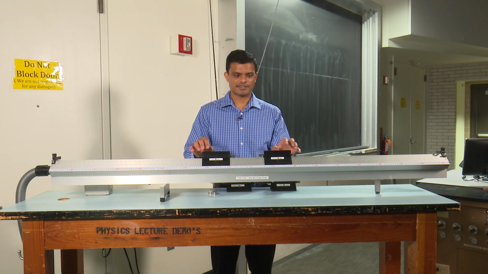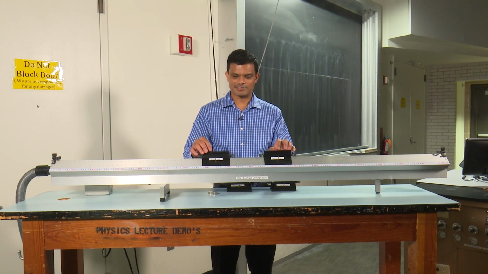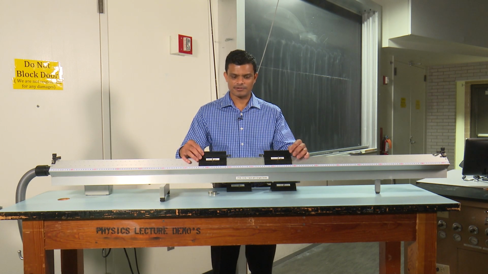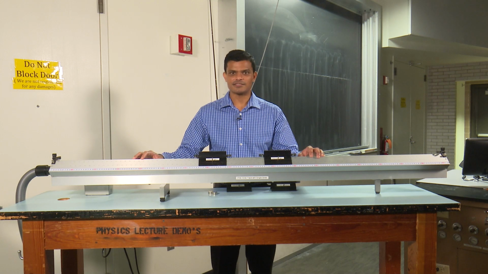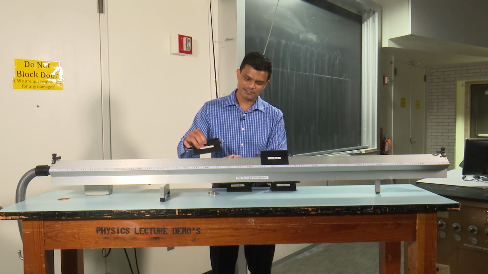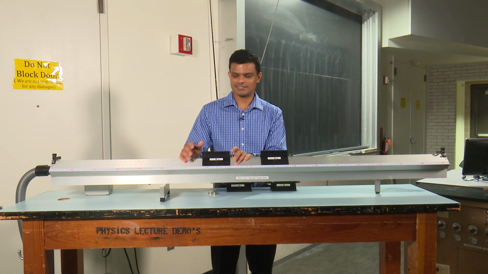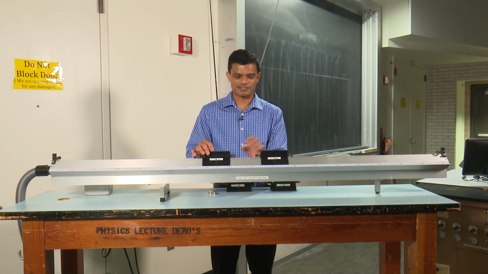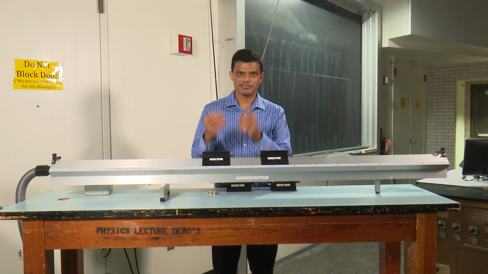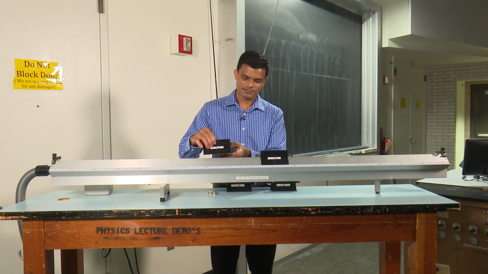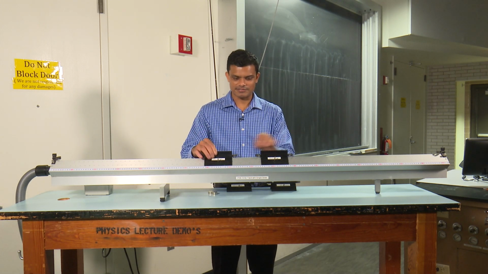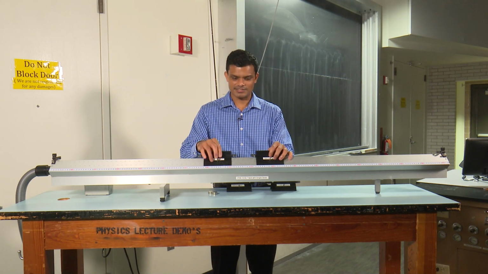In this demo, we're going to look at both elastic and inelastic collisions. So we'll start with the elastic case. Once we turn on the air table here, you will have a surface with approximately zero friction, because there are little holes here with air coming through them. So we will minimize the friction between these two objects, the rail as well as this object here.